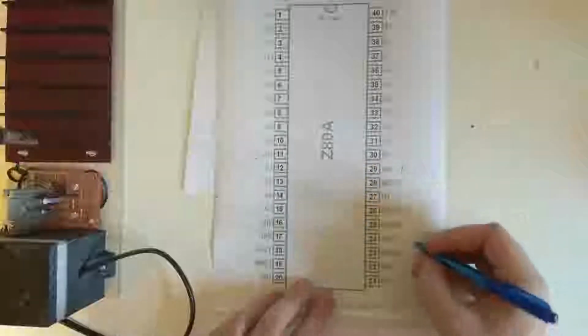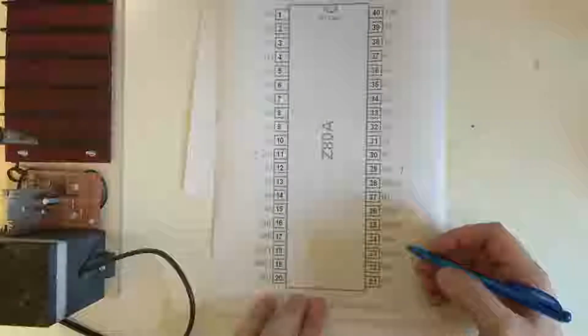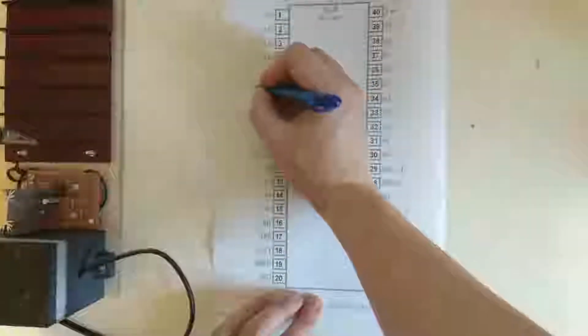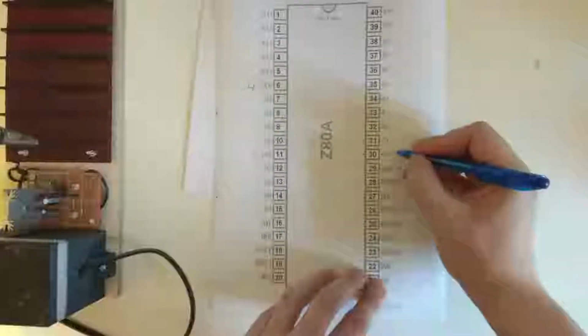So I'll put reset on line 3 and clock. Where's the clock pin? Over there. On pin 4, and then we'll have all the address buses, all the address pins. So this is 5.